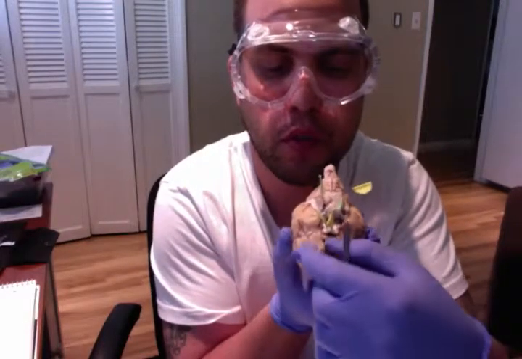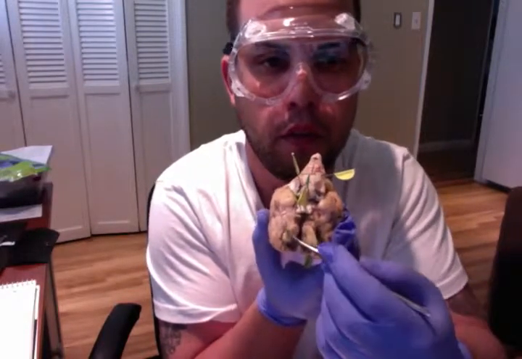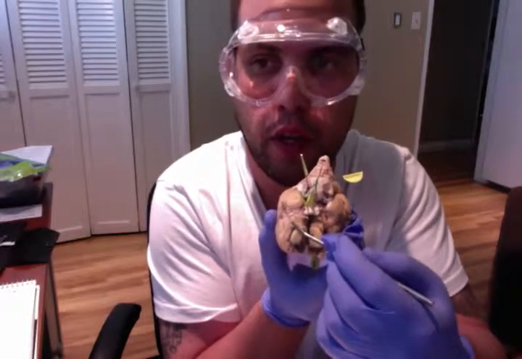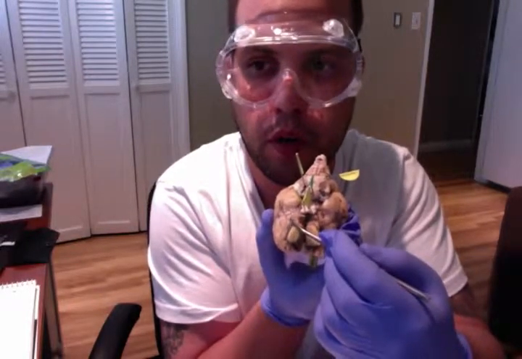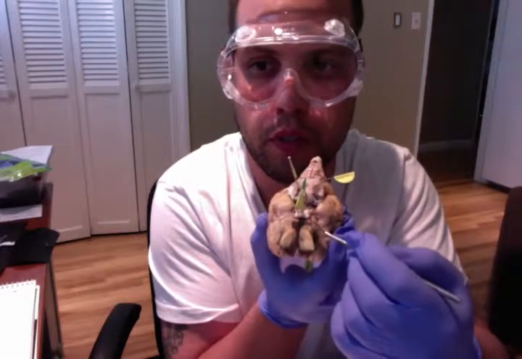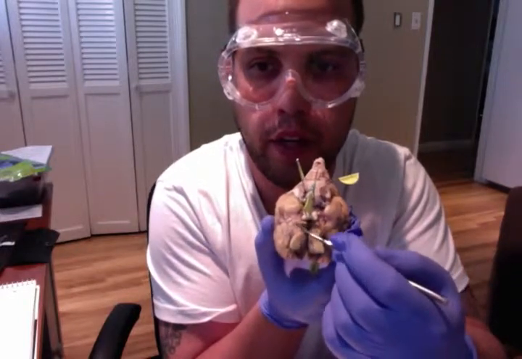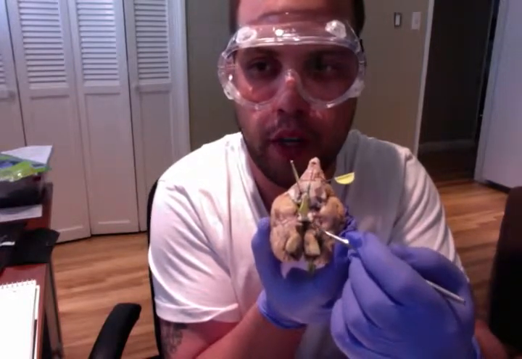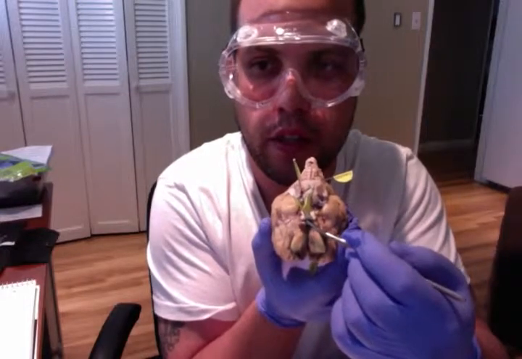Moving on to the olfactory bulbs, we have our olfactory bulbs right here. These are our olfactory bulbs. Two olfactory bulbs. The olfactory bulbs are responsible to transmit smell information from the nose to the brain, and is thus necessary for proper sense of smell.